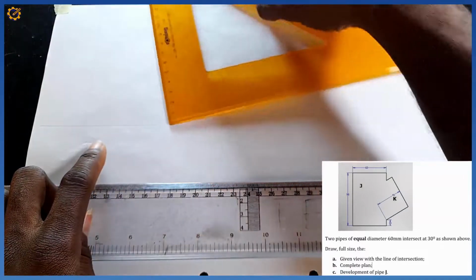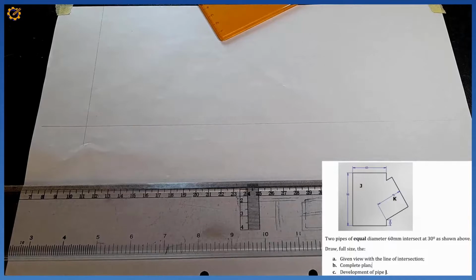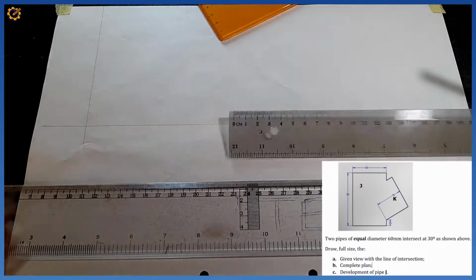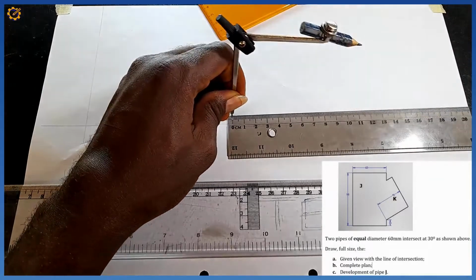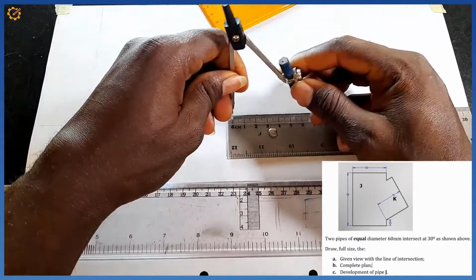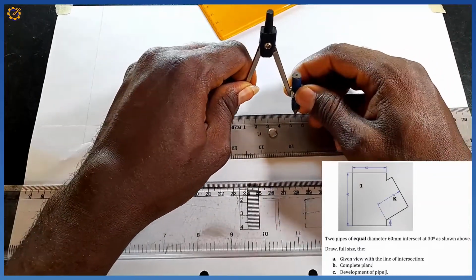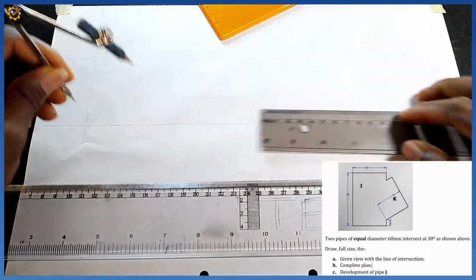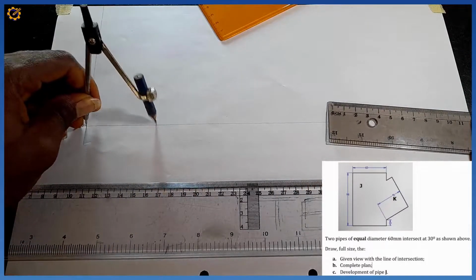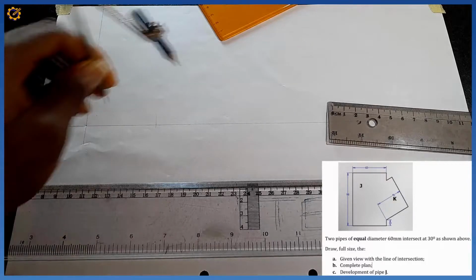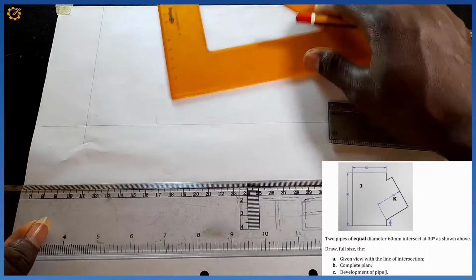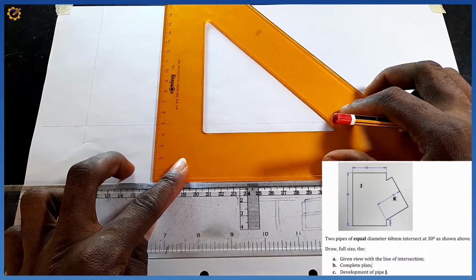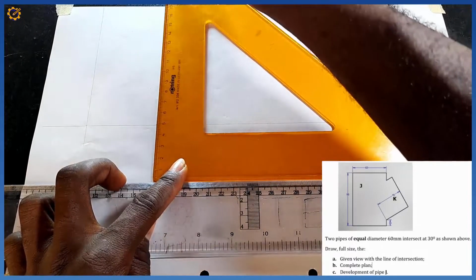We are told that the diameter is 60. So with my compass, I measure diameter 60, standing right here, I mark. Then I'm going to produce a vertical line there also, like this.